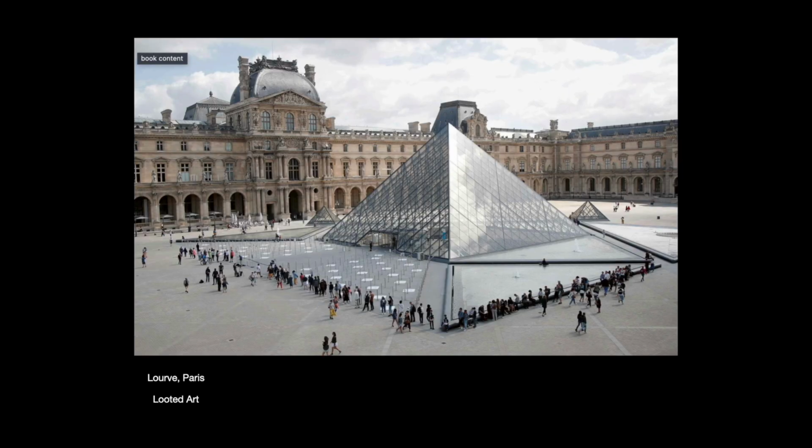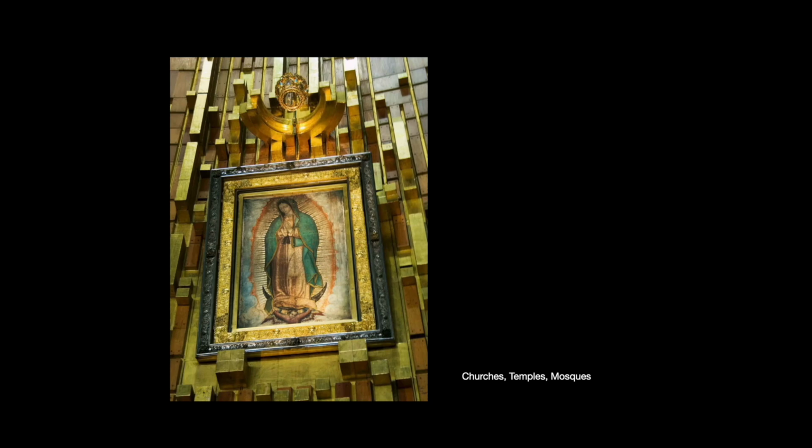Here's the Louvre in Paris, probably the most famous and possibly the biggest art gallery in the world. It has come under fire at certain parts in its history for having lots of looted art. Churches, temples, and mosques have art all over them. They're basically encrusted works of art, usually celebrating their religion.